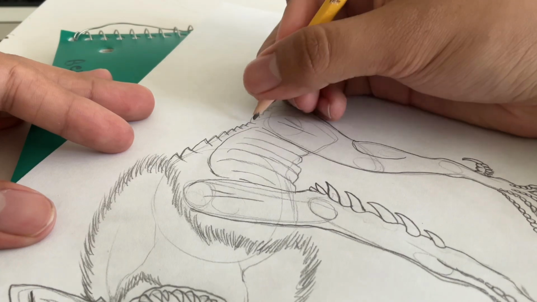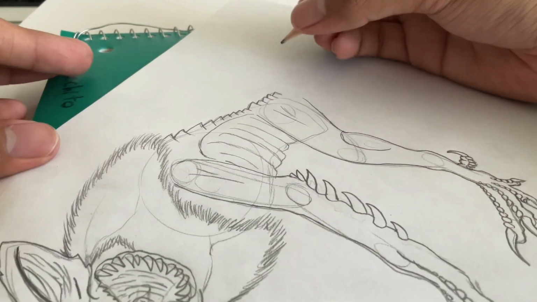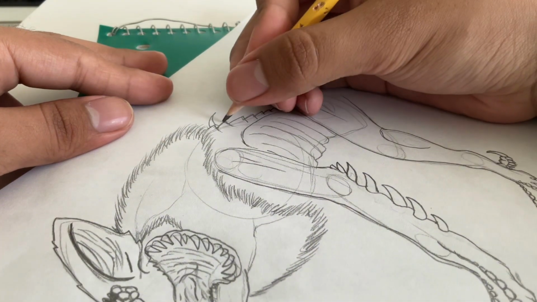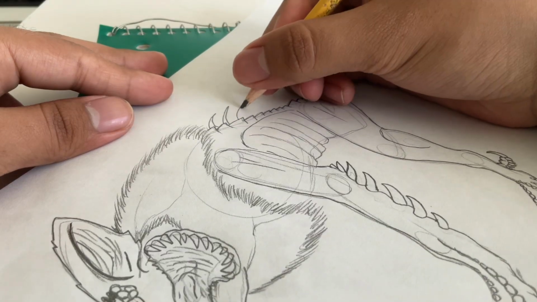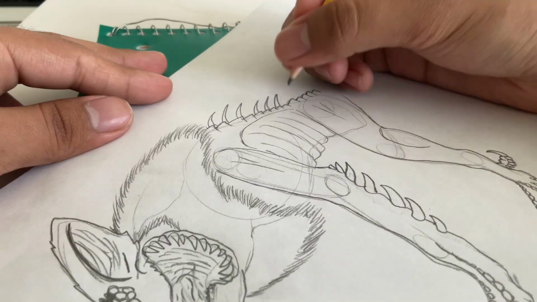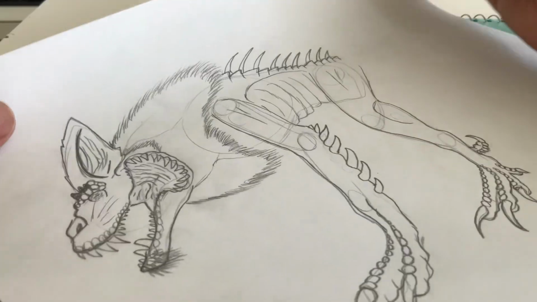Just so it looks like armor or scoots. There we go. Now we put spikes in between those scoots. For this one, there's not really any specification of what you want. Right.